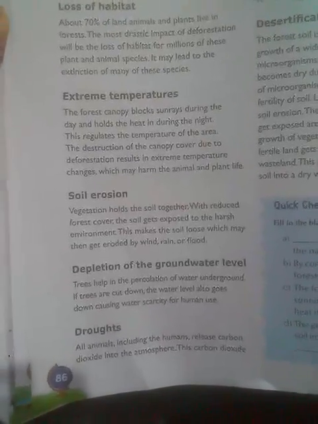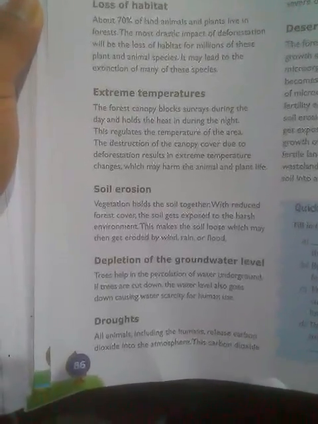Depletion of ground level water. As we can see, ground level water is also supported with the help of trees. And drought is a kind of disaster, a situation in which there won't be any water. Since there won't be any water, those areas will be bad, and that means there won't be any trees or animals to survive. Usually we see drought taking place in very hot areas.